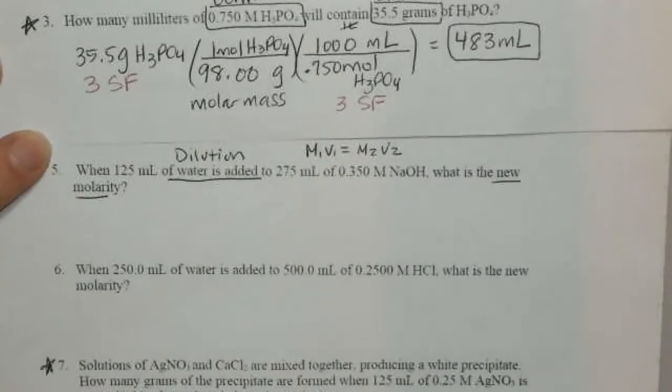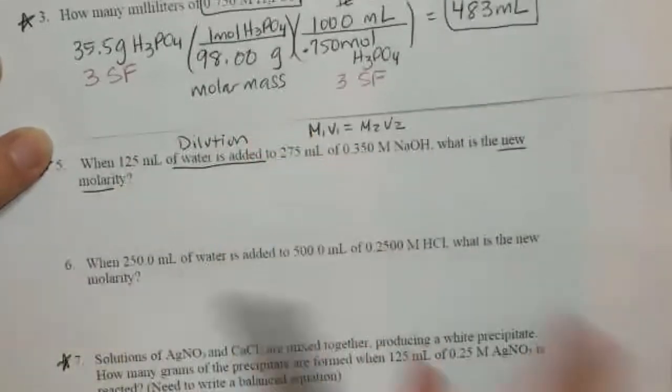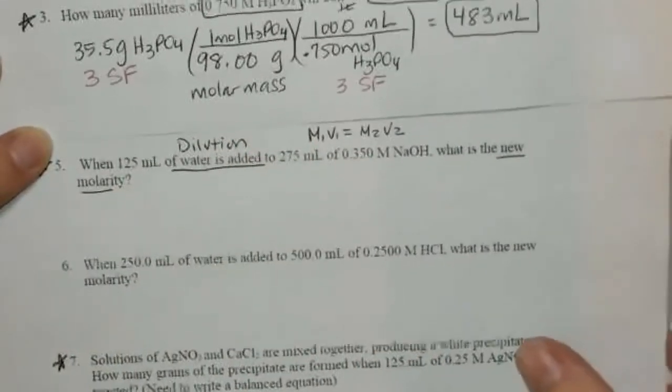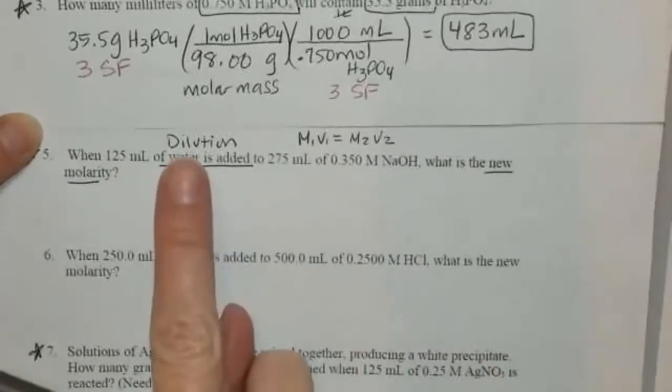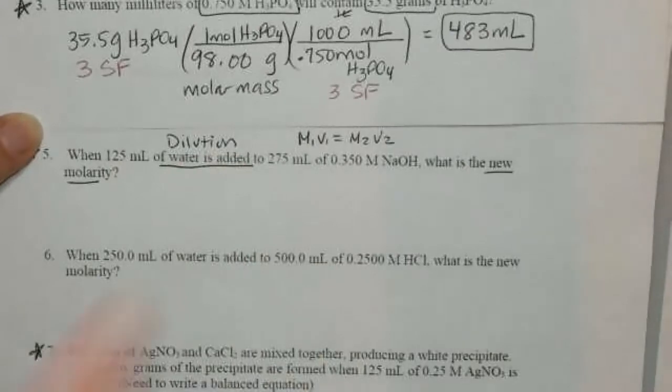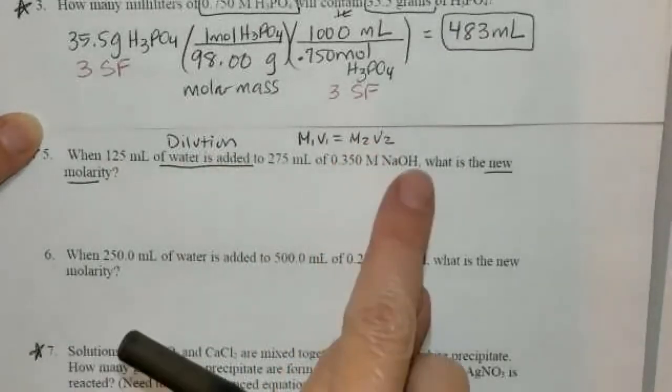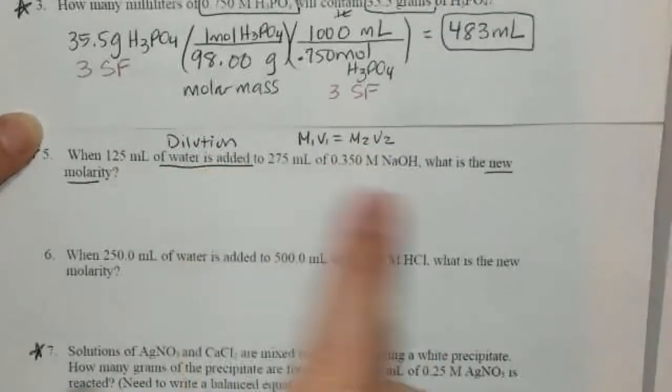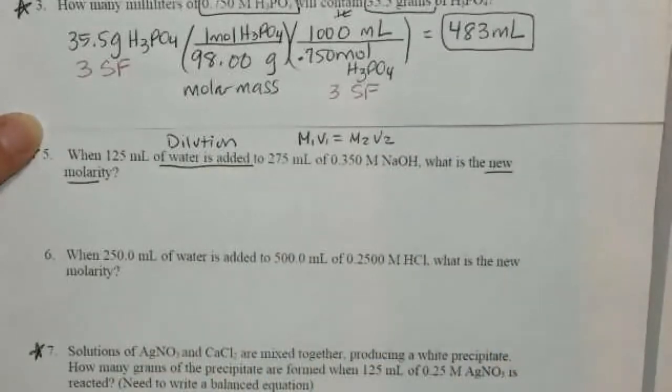If there's two substances reacting, then don't use that M1V1 equals M2V2 formula. That formula only works when you're doing dilution, which means you're not doing any kind of chemical reaction. You just have this sodium hydroxide solution, you're adding water to it, and you ask what's the new concentration. That's where the M1V1 formula works out great.